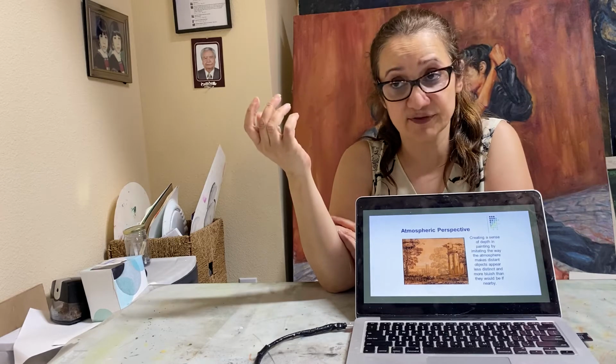Whatever is farther from you, you're going to make lighter. When we are using color, a lighter, grayish color. When we are working with black and white charcoal, which is our case, we're going to make it less dark, with less contrast.